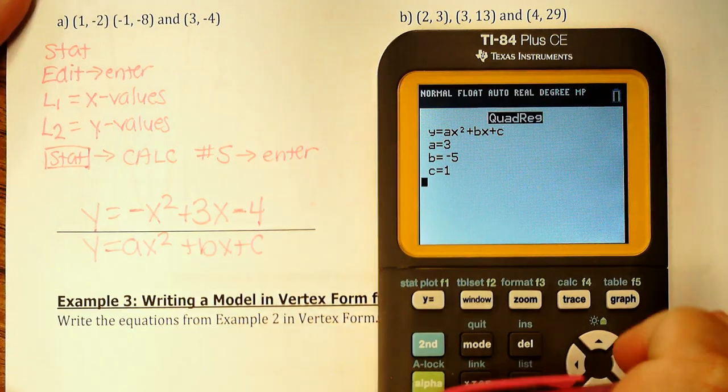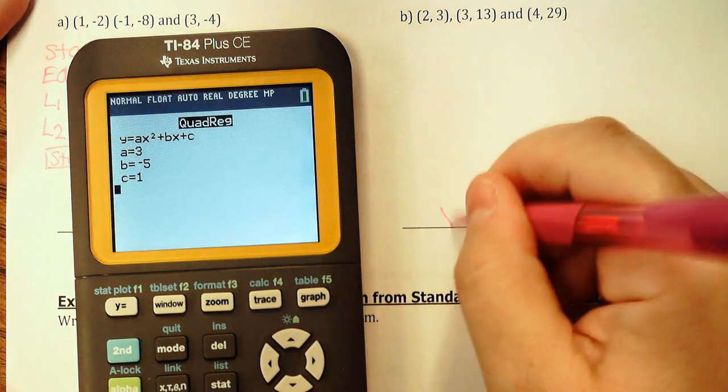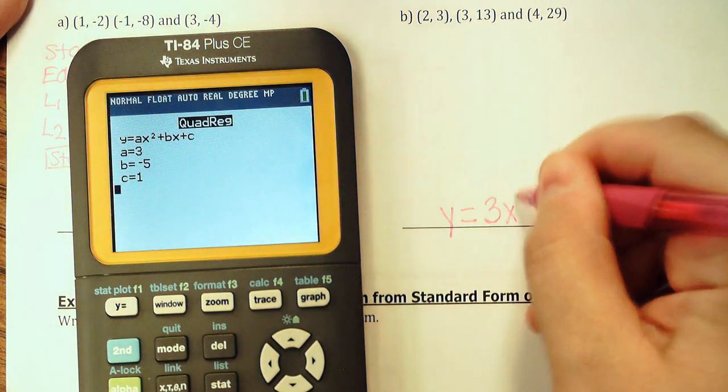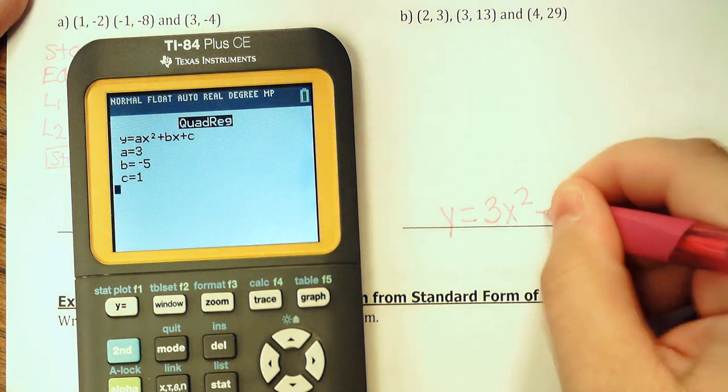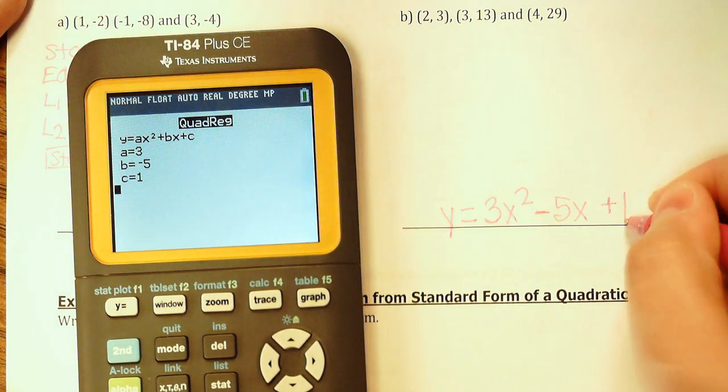And I'm going to lay this over here. Values here, my a value is 3, so this would be 3x squared. B value is -5, so -5x, and then the c value is 1.